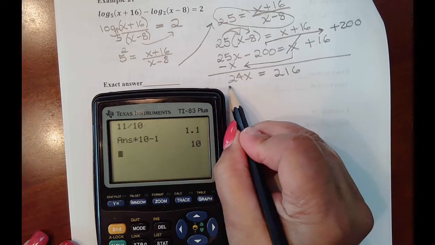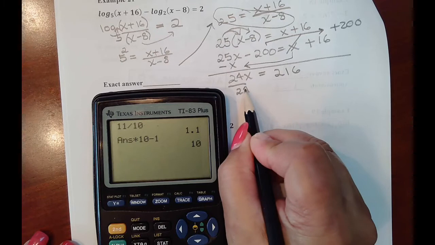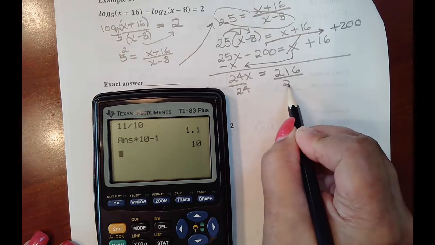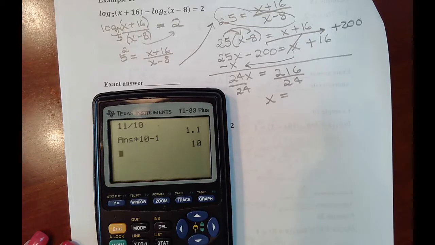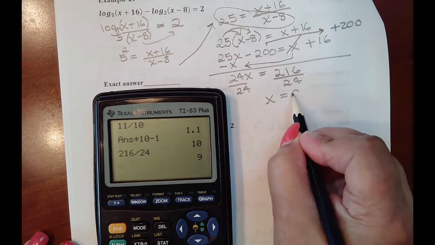Okay, so that'll be dividing the 24 right off of the x, likewise on the right-hand side of the equation, and that'll give us x is equal to 216 divided by 24, and that's 9.